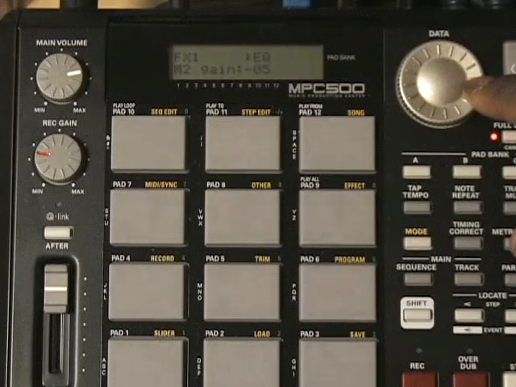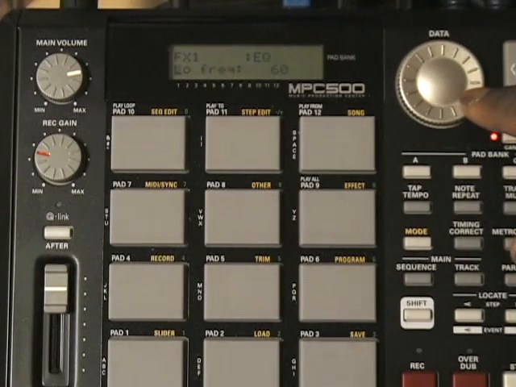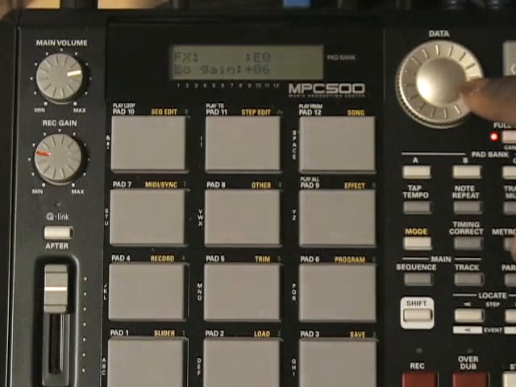mid gain, mid 2Q, a low frequency 60, a low frequency gain.